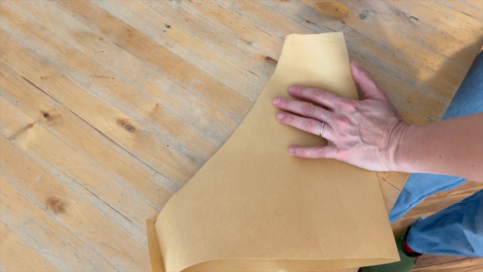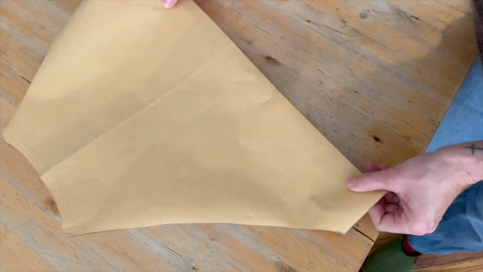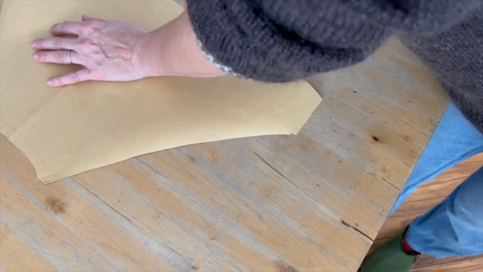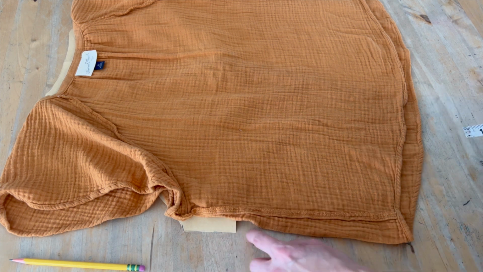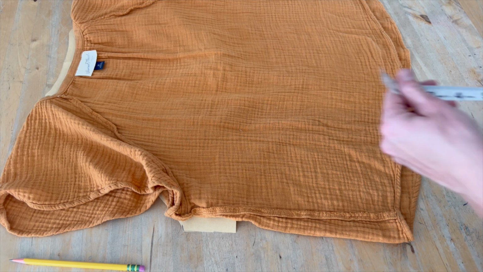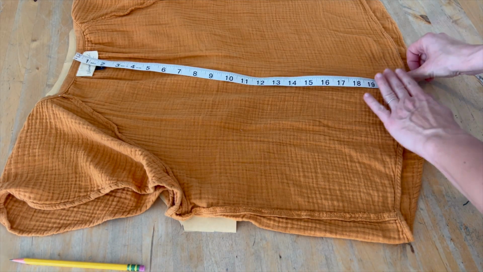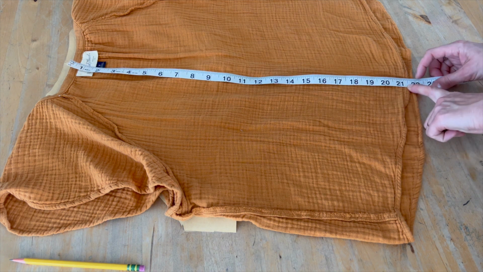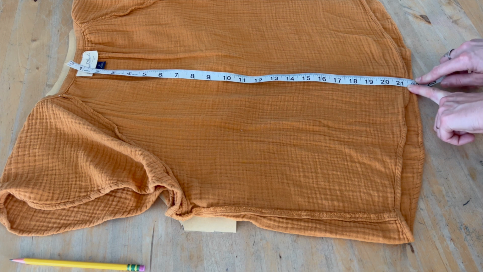I can get rid of those pieces. All right, let's lay this back down. Now you might have a full sheet of paper, and if you do, it's probably easier, but I don't. So when I get to this point and I know that there's more to this pattern that I need to know about, I just take my tape measure and I measure from up here all the way down to the bottom, which says 21.5. If I added that 1/2 inch seam allowance, and I will need that for the bottom hem, that goes to 22.